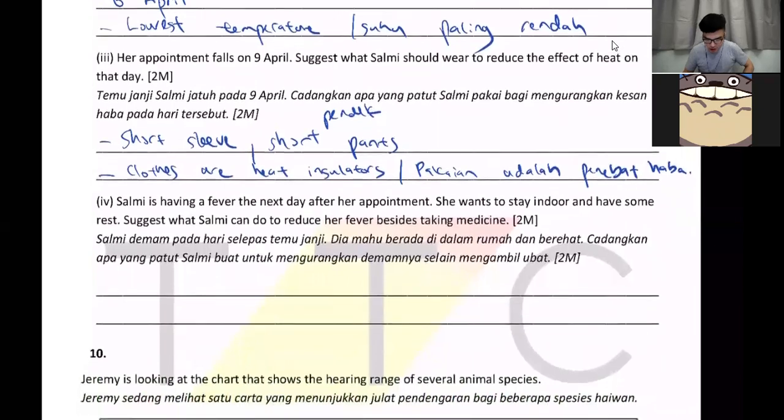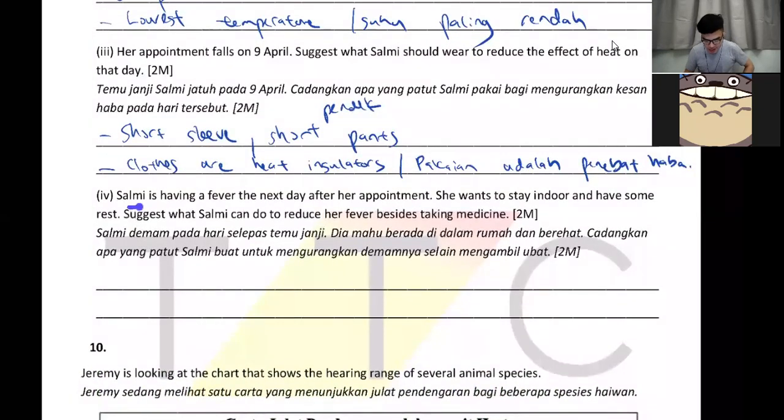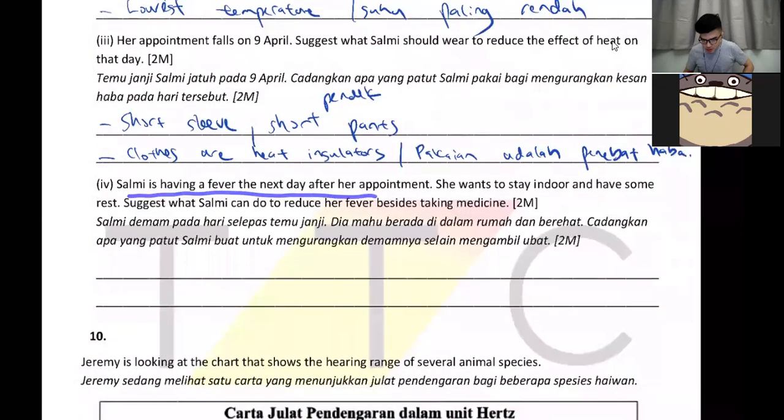Okay, anyway, number 4, Salmi is having a fever the next day after the appointment. She wants to stay indoors and have some rest. Suggest what Salmi can do to reduce her fever besides taking medicine. Okay, what can she do to reduce the fever?